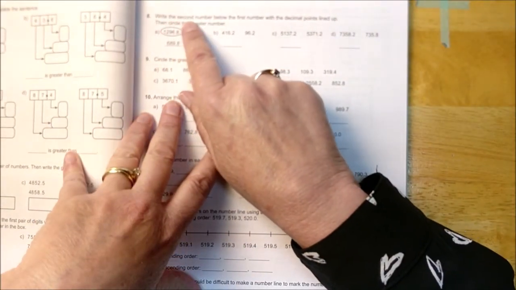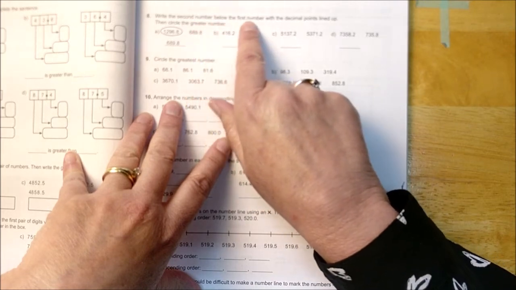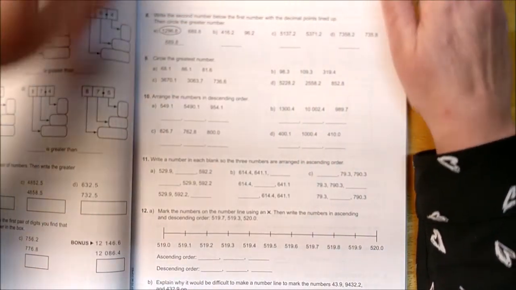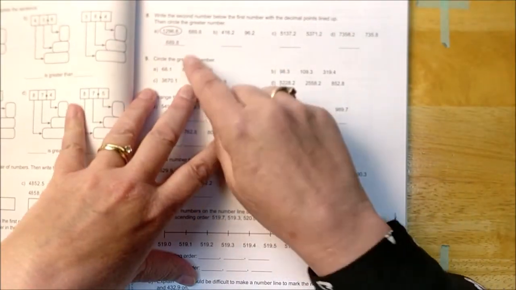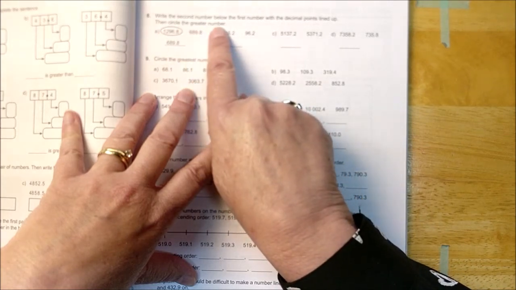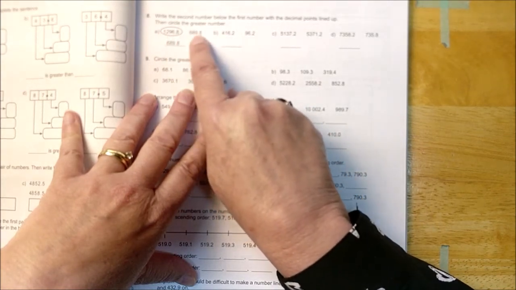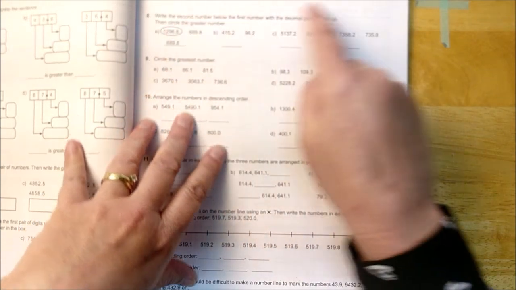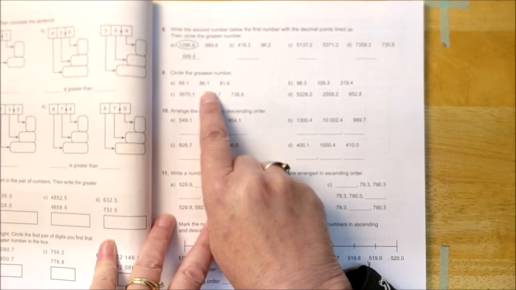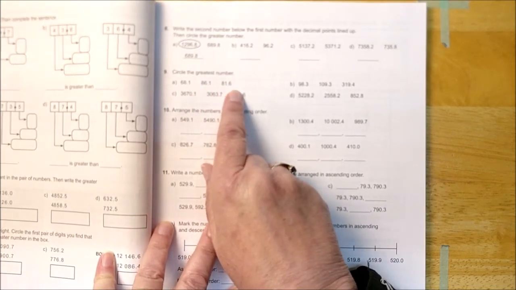Write the second number below the first number with the decimal points lined up. So make sure how I did that, you make sure you're lining those decimals up right on top of each other, and then you need to circle the greater number. So here, when they put that number there, they said this one was the greater one. Circle the greater number. So look at these three and decide which one is the greatest number.